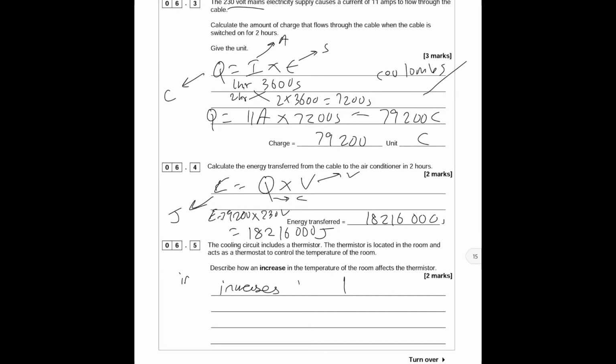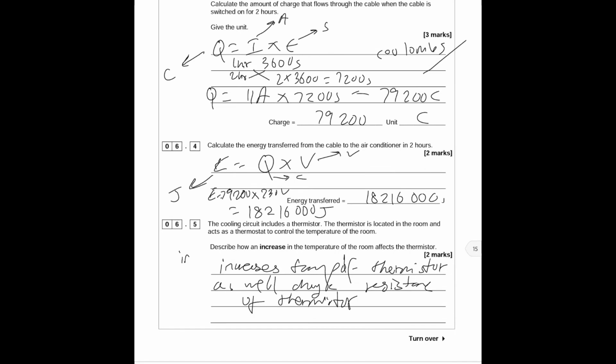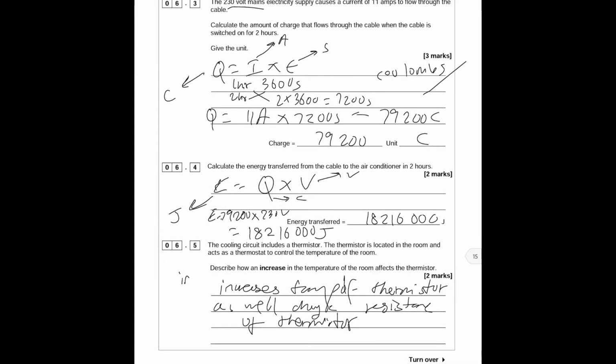It increases the temperature of the thermistor, as well as changes the resistance of the thermistor.